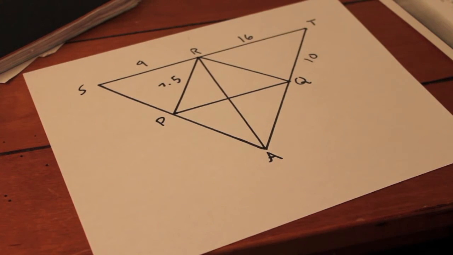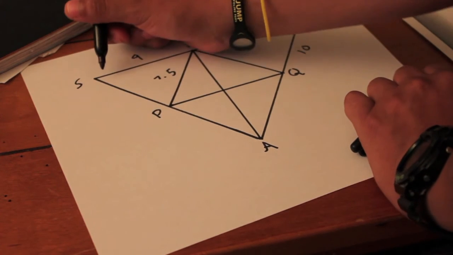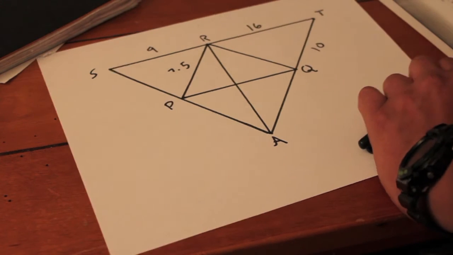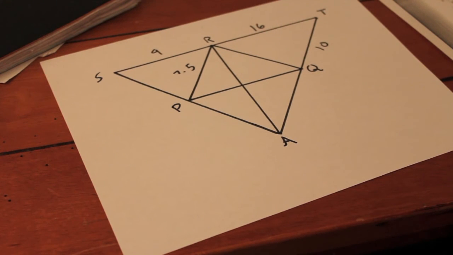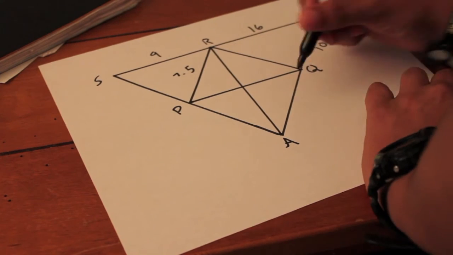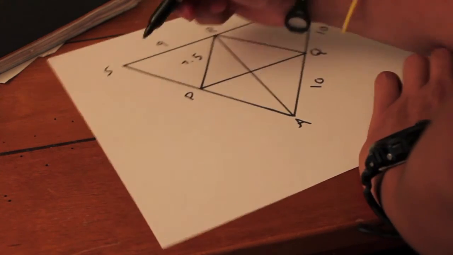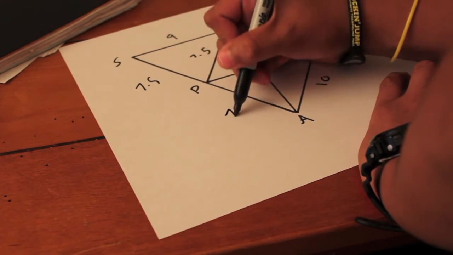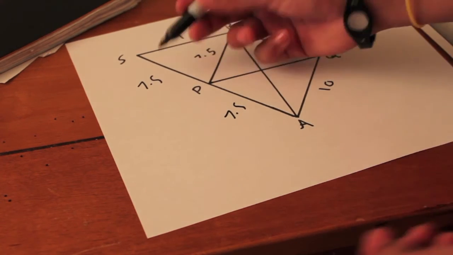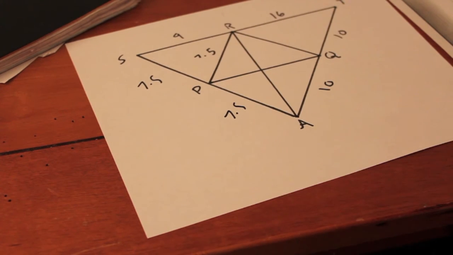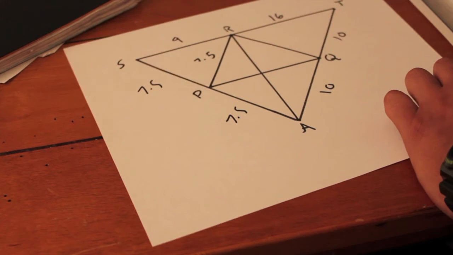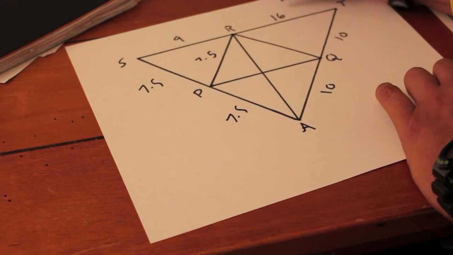So for problem number 27, you're asked to find the perimeter of triangle SAT. And SAT is the bigger triangle out here. So we have an understanding. We know that this and this are equidistant. We know that this would have to be this. So we have all the sides, and all we have to do now is add them. So 9 plus 16 is 25.